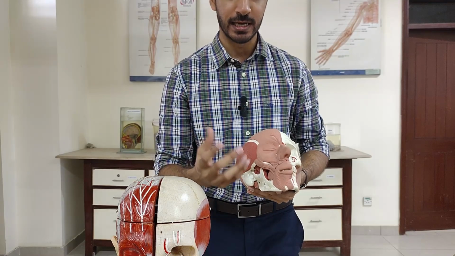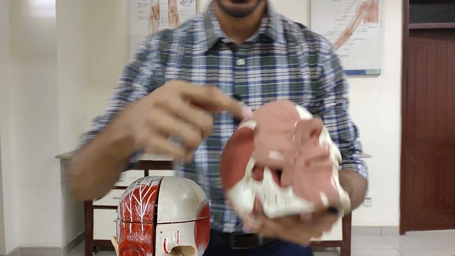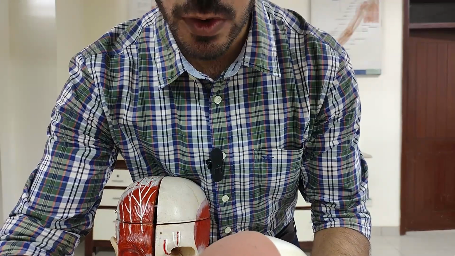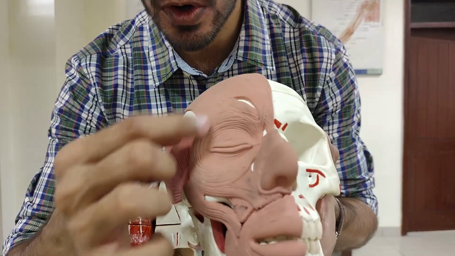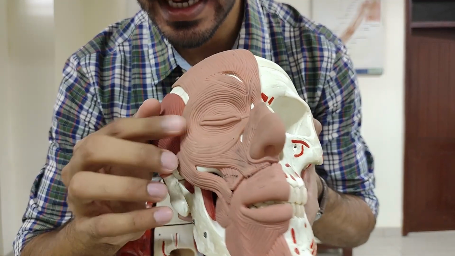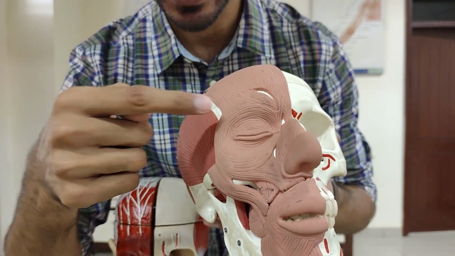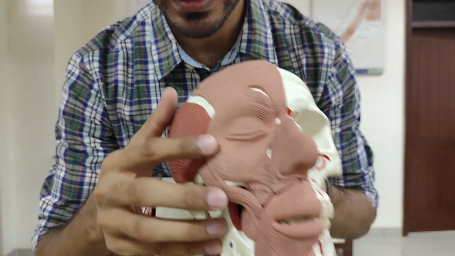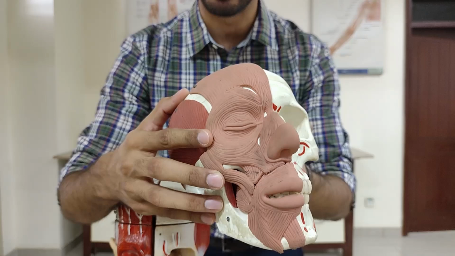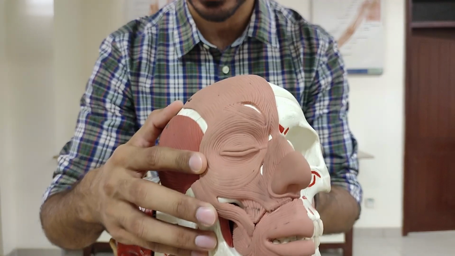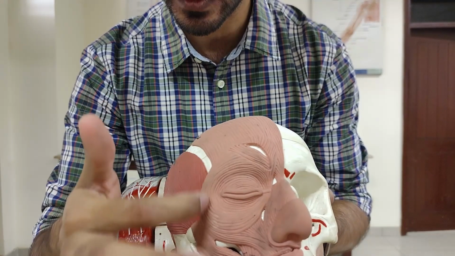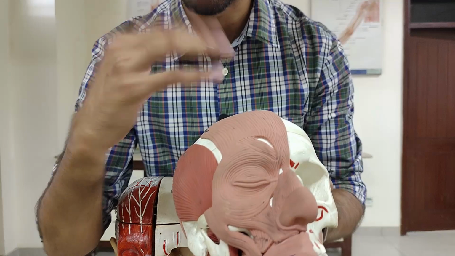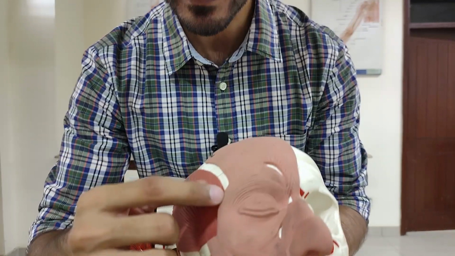So the word oculi means eye. This muscle over here is called the orbicularis oculi, and it has three parts. The part that you see over here, the round big part, is called the orbital part of the orbicularis oculi. Sensibly named because this is the orbit formed by multiple facial bones.